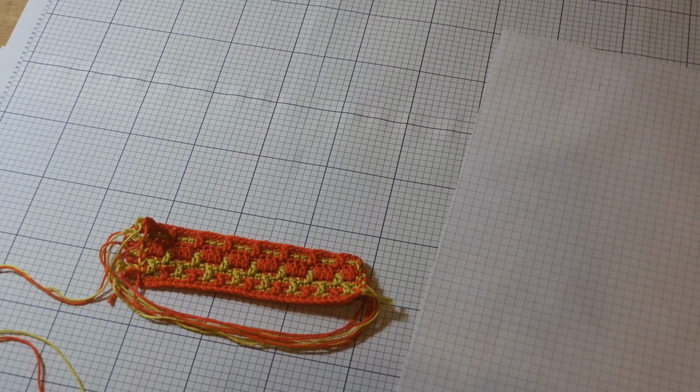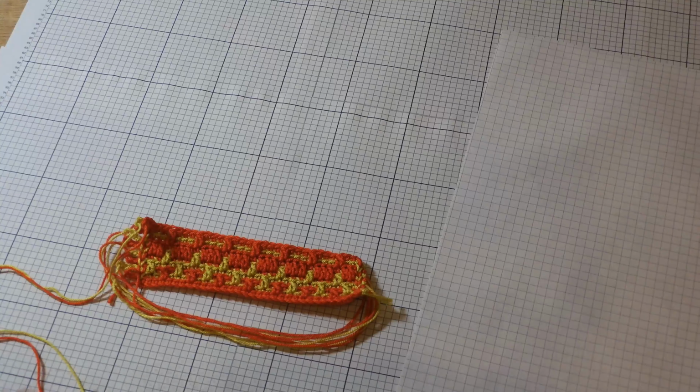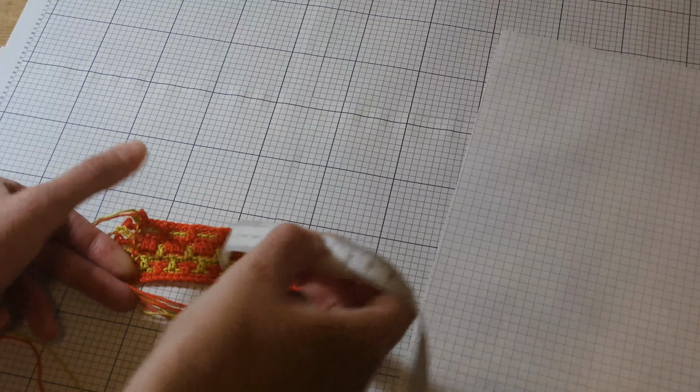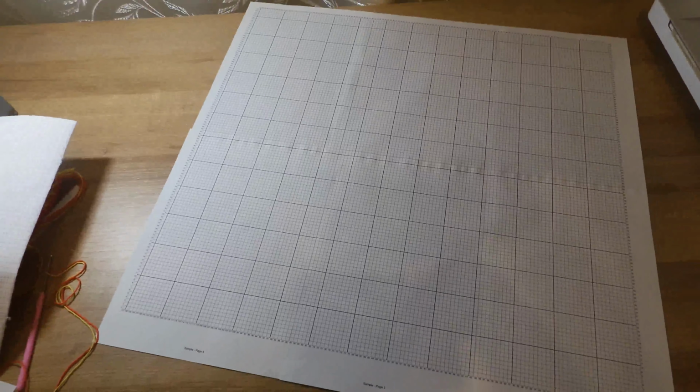Hi, today I'm starting to create a new pattern and I want to make a sketch on a scale 1 to 1. I have already made my sample swatch and it has approximately 25 stitches in 10 centimeters. So an ordinary notebook sheet isn't good because 5 mm cells are too big. So I will show you how to print grid paper using the Stitch Fiddle program.